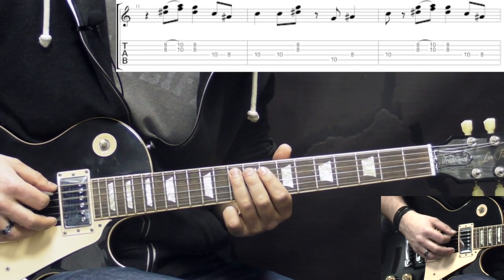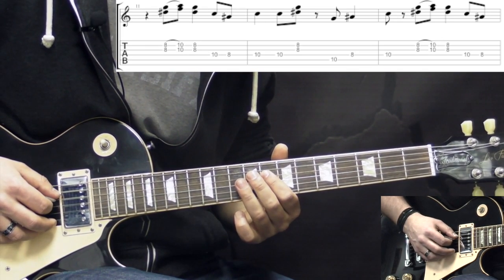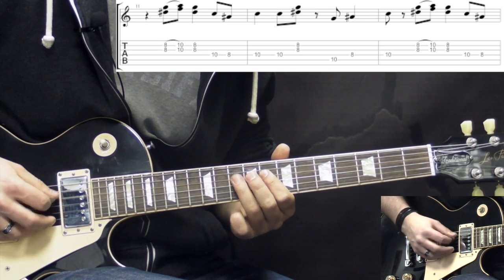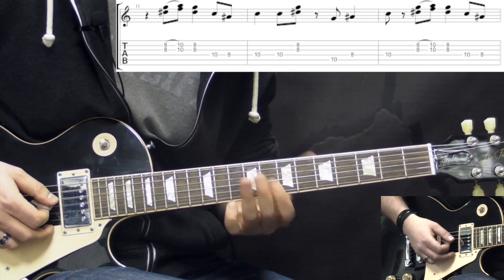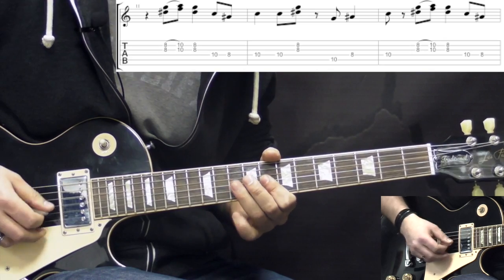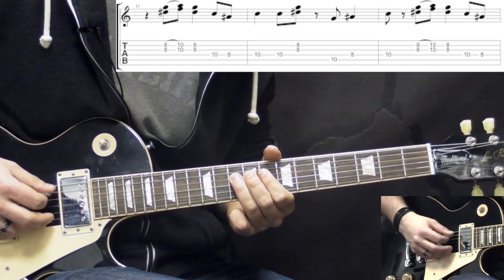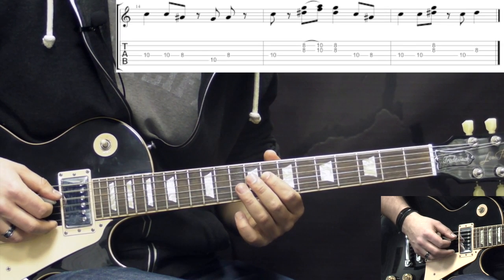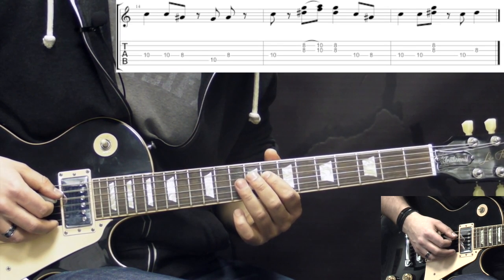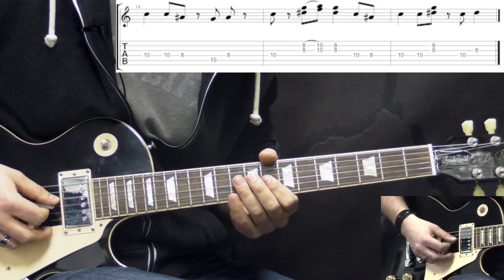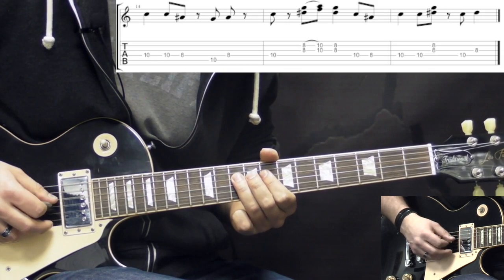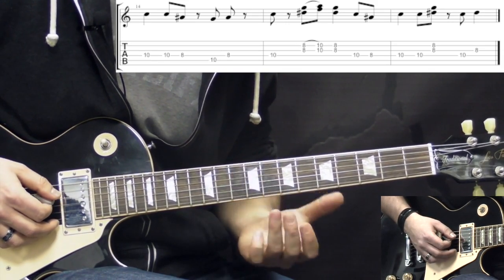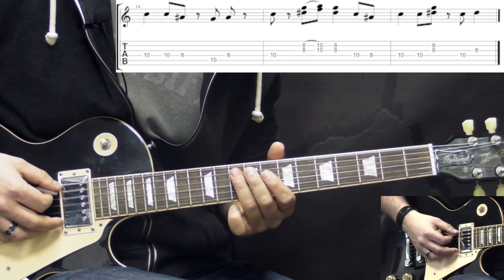which is 10 on A to 8 on D to 10. And then again we repeat the riff. This time, the last note is going to be 8th fret of the D string. So we have, okay, and then again the same line.